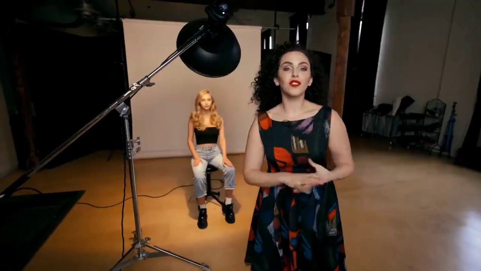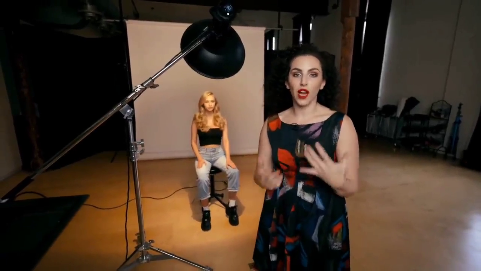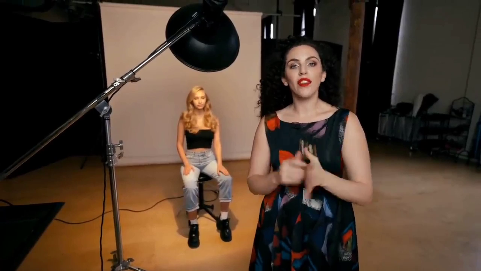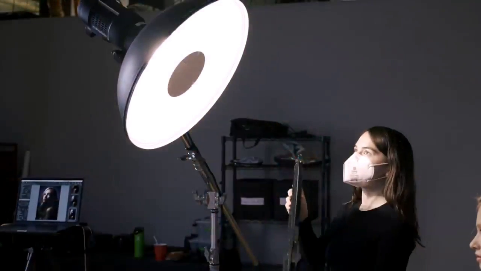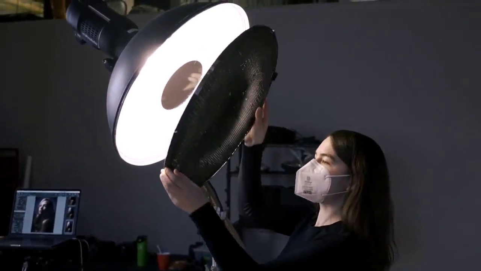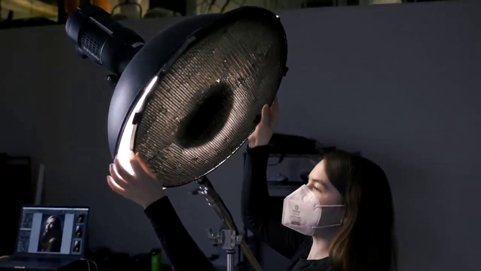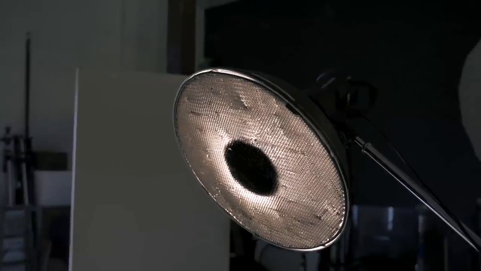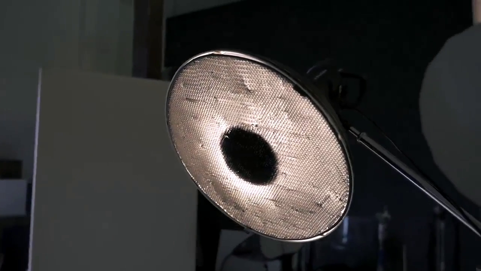All right, so there are several different ways that I can introduce more shadows through the main light. One of the ways is to move the light further off to the side. That introduces more shadows and more dimension. But I want to show you one of my favorite ways to create more shadow in an image, and that is adding a grid. So what grids do fundamentally is they narrow the beam of light. They prevent the spread of the light. Now, what it also has a side effect of doing is it makes it so that less light will reach the background. I have many tutorials that go much more in depth into grids.